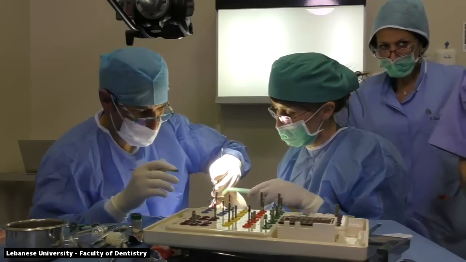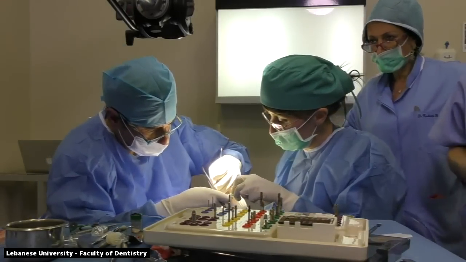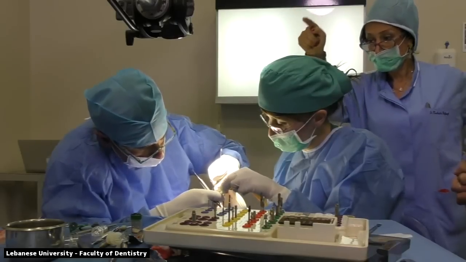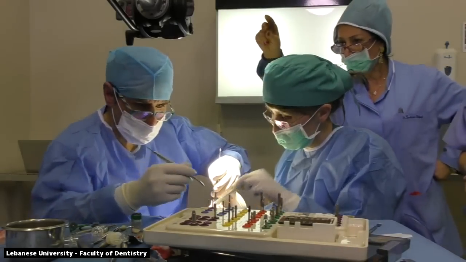Reflection with the blunt end of the periosteal elevator to expose the area between the implants and the buccal plate of bone.